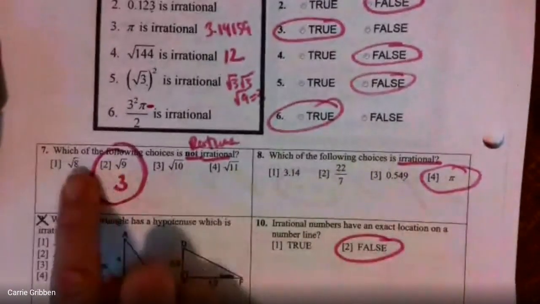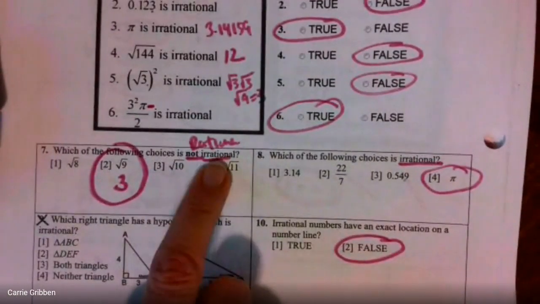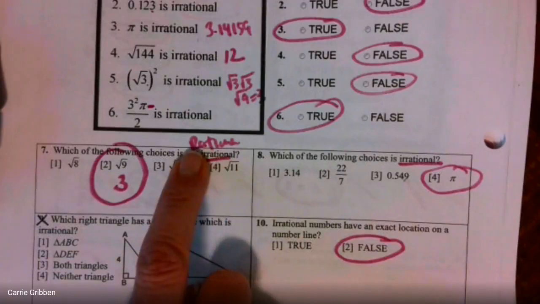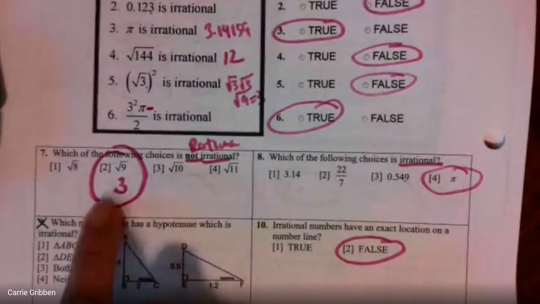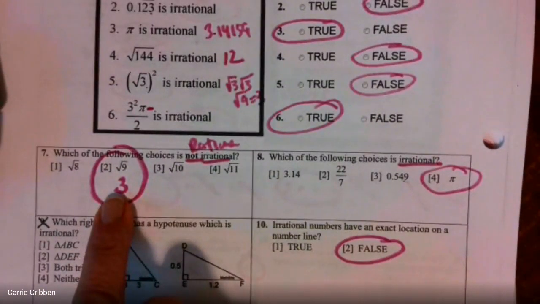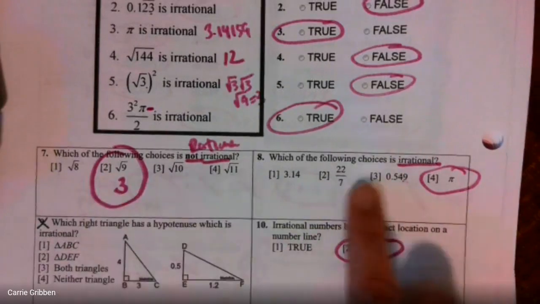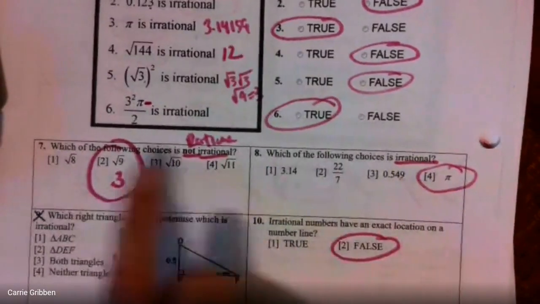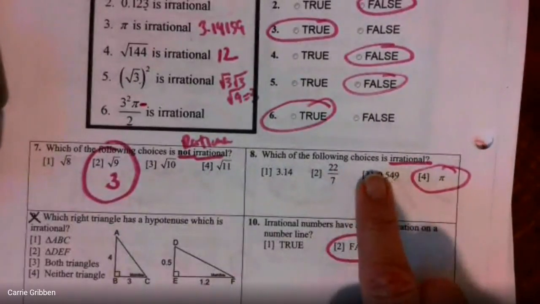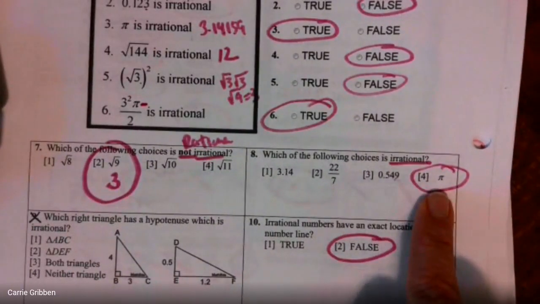Down here, which one is not irrational, which means rational. So I had to plug them in my calculator and realize that that's the only one that came out to a nice answer. So that's rational. That's 2. The rest were non-repeating, non-terminating. Over here, for which is irrational, pi wins every time.